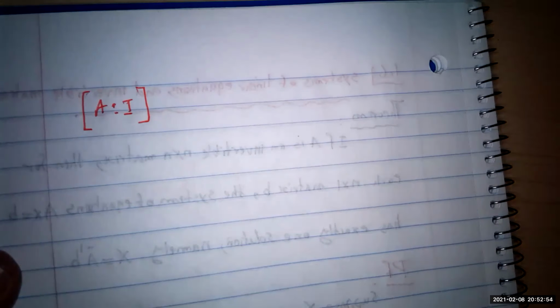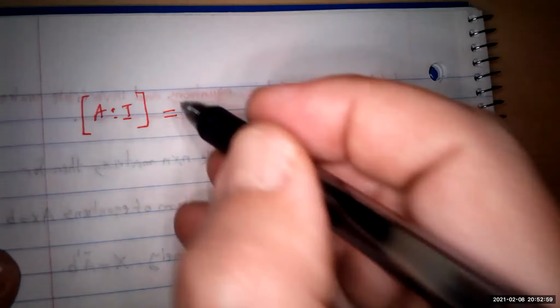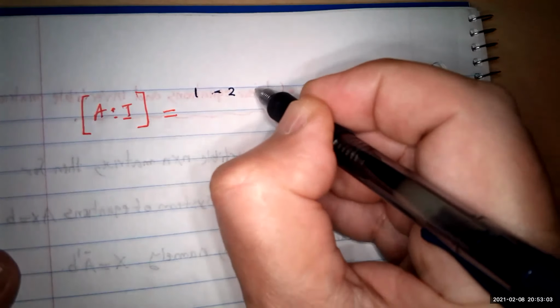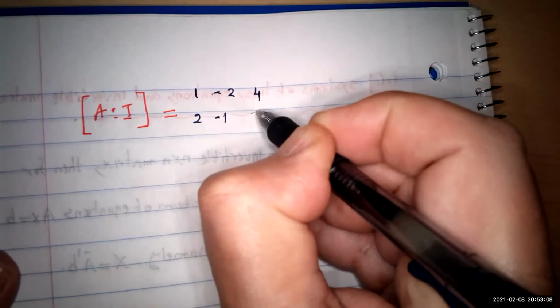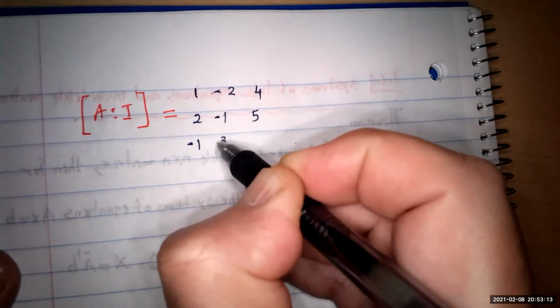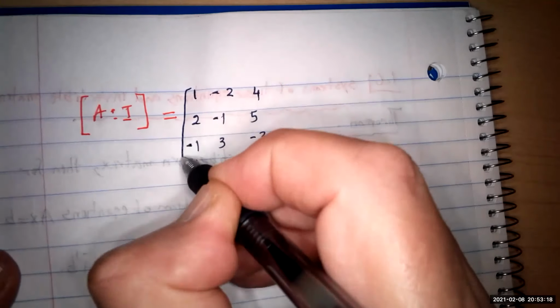Remember, we start with A and I. We form this matrix and then we work on it. So you bring A, which is 1, negative 2, 4; 2, negative 1, 5; and negative 1, 3, and negative 3, of the given system. This is going to be your A.